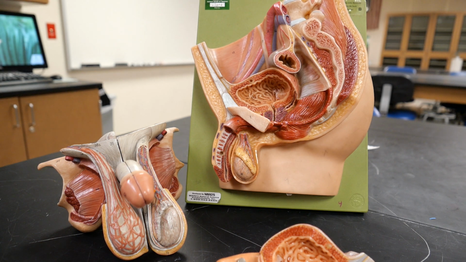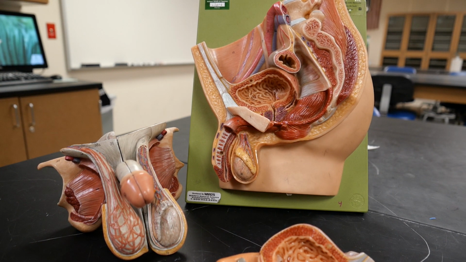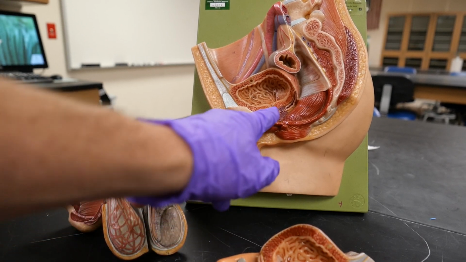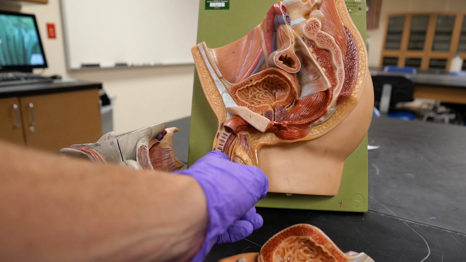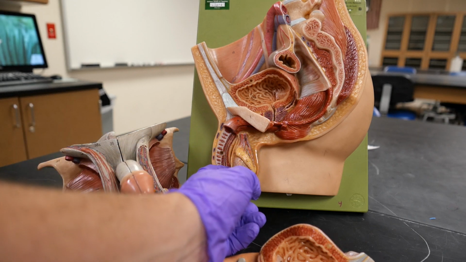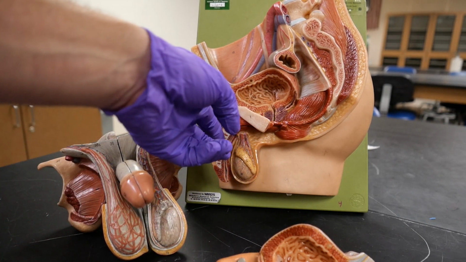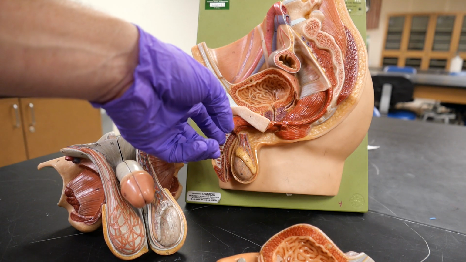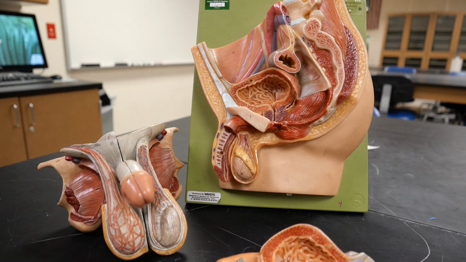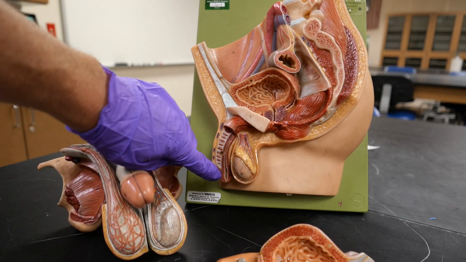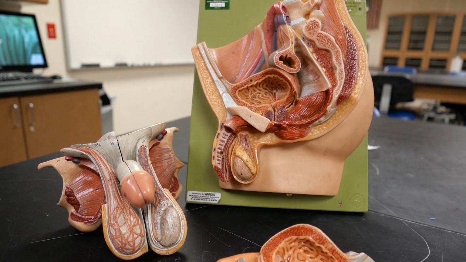Below the prostate is going to be the bulbourethral gland, but in this model, you just can't see it. And then after the bulbourethral gland, it's going to go into the penile urethra, and the penile urethra is right there. And the muscle on top of it is going to be the corpus cavernosum. And the corpus spongiosum is where the penile urethra is running through. And the tip of the penis is called the glans of the penis.